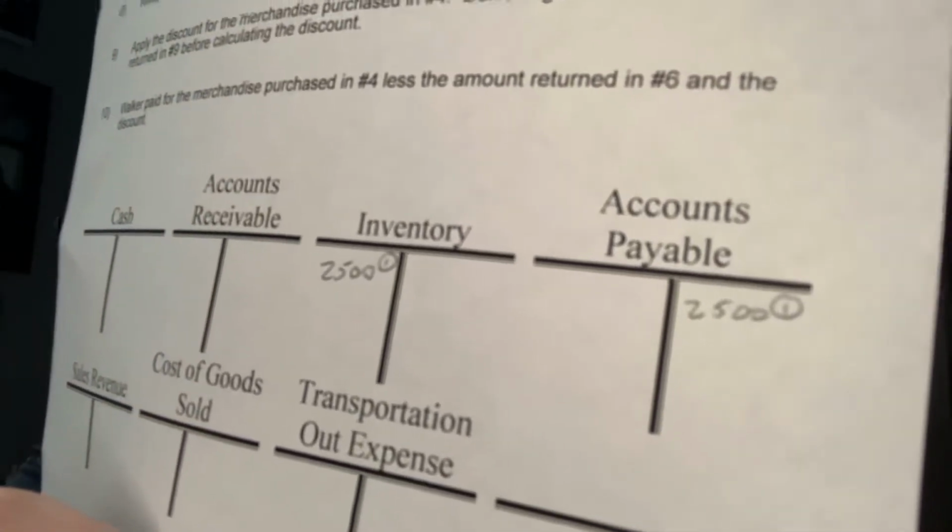Now, it said it was FOB shipping point, and the buyer pays in FOB shipping point. You've got to remember that as well. We're the buyer here, right? Walker Company is the buyer. So we're acting in the role of the buyer here. And since we paid $30 to have this inventory shipped to us, we're going to credit cash, $30, and we're going to debit inventory, $30.